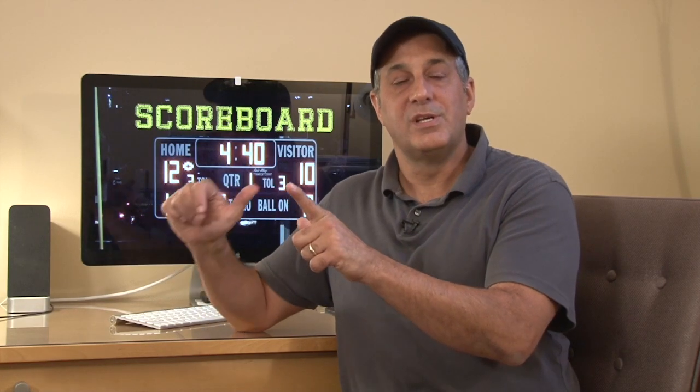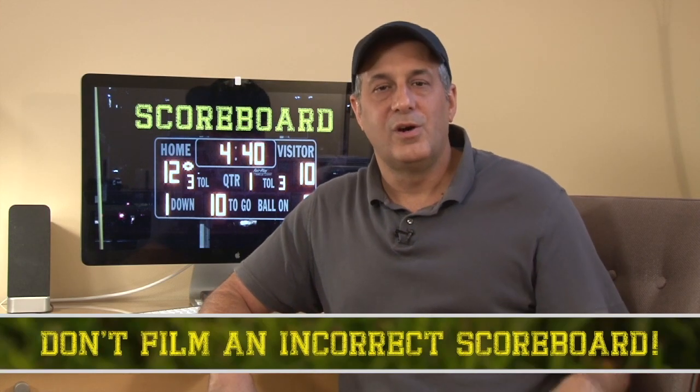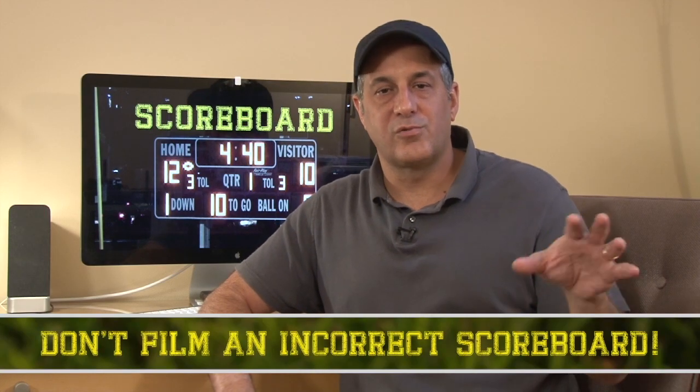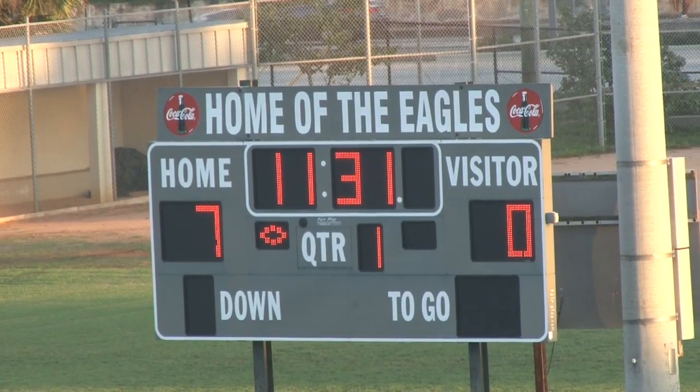So make sure you wait for the scoreboard operator to change the score. Now sometimes he doesn't. I've been at games where I'm pointing the camera at the scoreboard, waiting for him to change it so that I can roll for 3 or 4 seconds, and it doesn't change. And if that happens, don't film it. Only film the scoreboard if it's correct. If they don't get it changed before the next play, maybe you film the kickoff and then come back and film the scoreboard. But we really want to make sure that we get an accurate score.